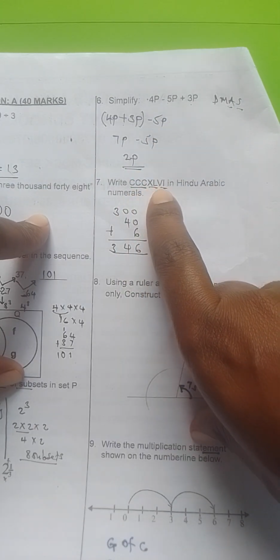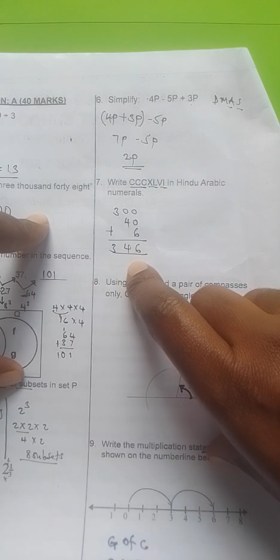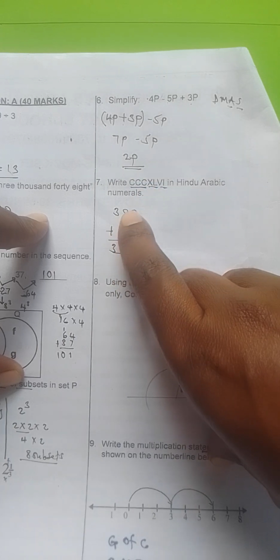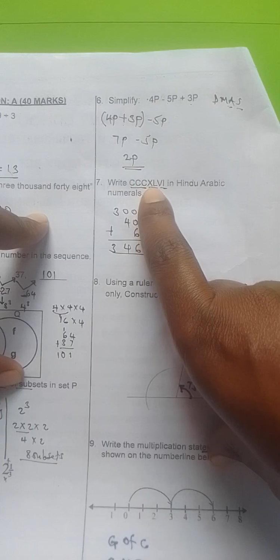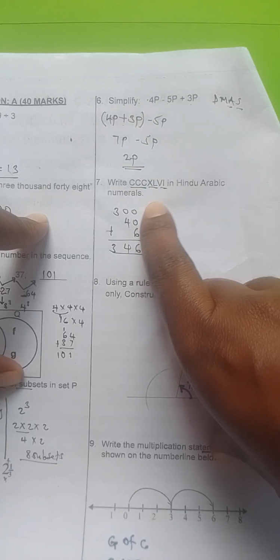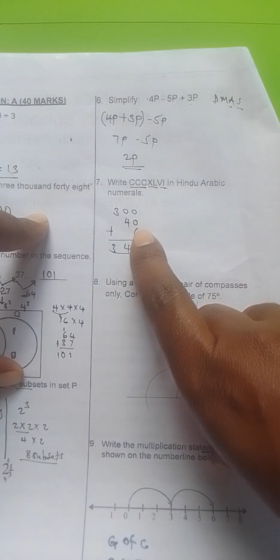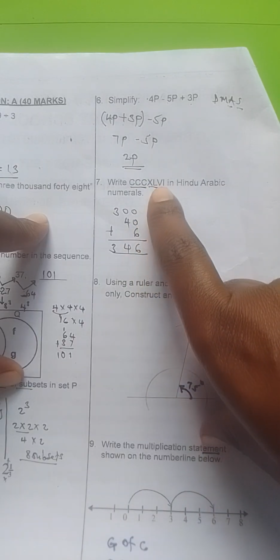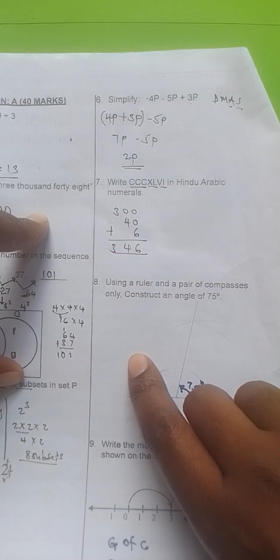Write CCCXLVI in Hindu-Arabic numerals. Here we have to first group the letters in Roman. The same ones go together. Small, big, move together. Big, small, move together. So CCC is 300. XL is remove 10 from 50, which is 40. VI is 6. When we add up, we get the answer.